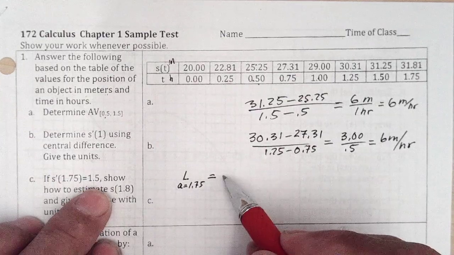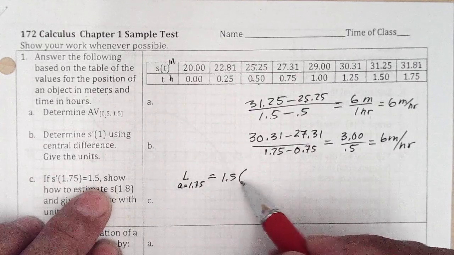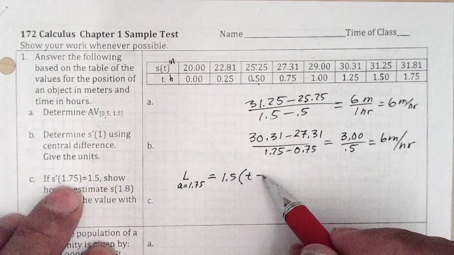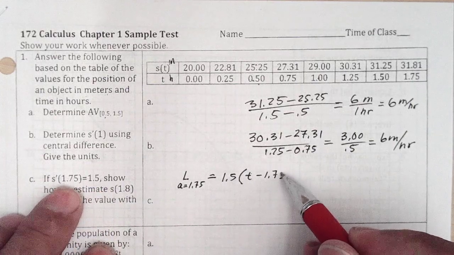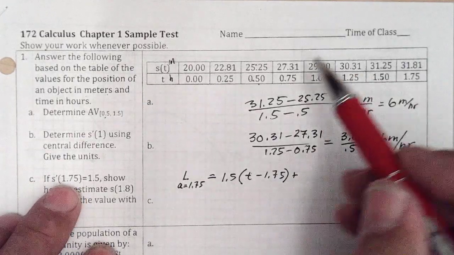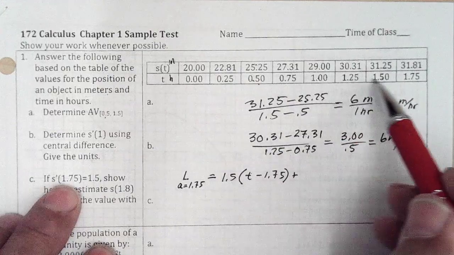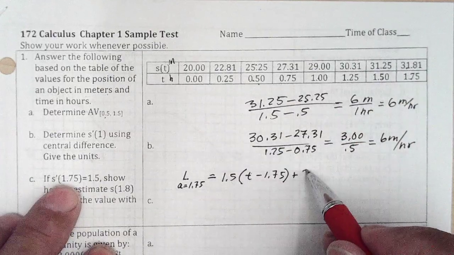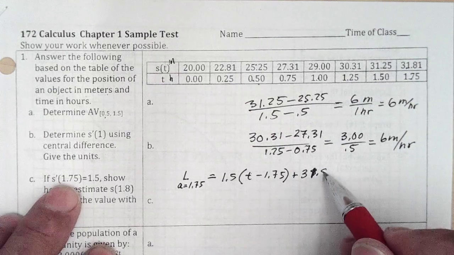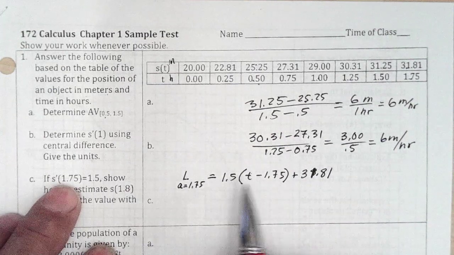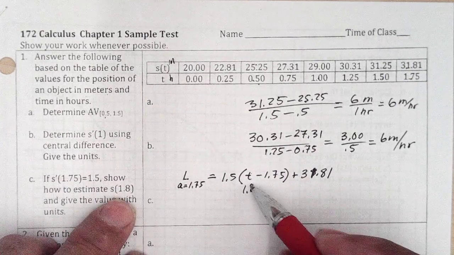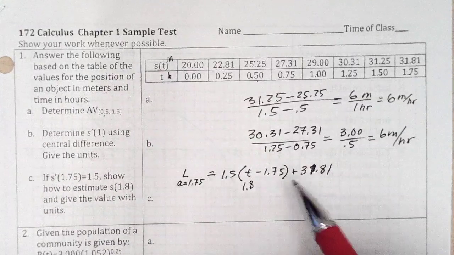So it's the slope times t minus 1.75 plus S of 1.75, which was 31.81. Then we're going to put in 1.8 for t.